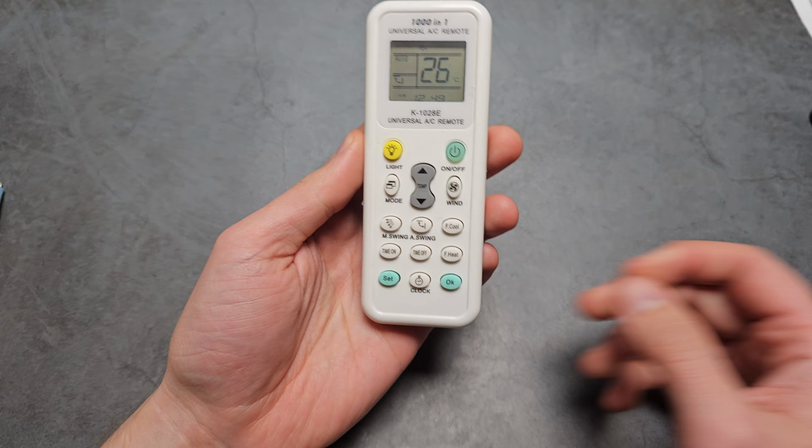Let me show you how to use this universal AC remote control. If you do not have a code, so if you do not know the code for your AC unit, or maybe it's not properly working with these codes. First, if you actually need the codes, you can simply pause the video here.